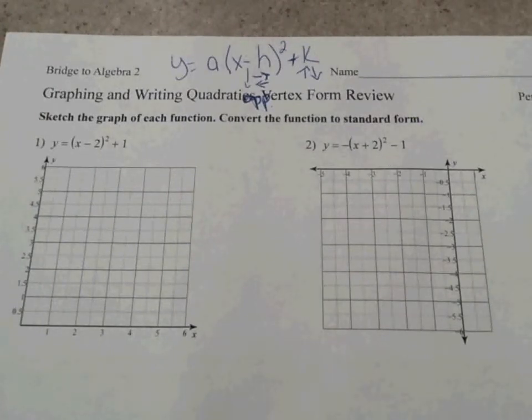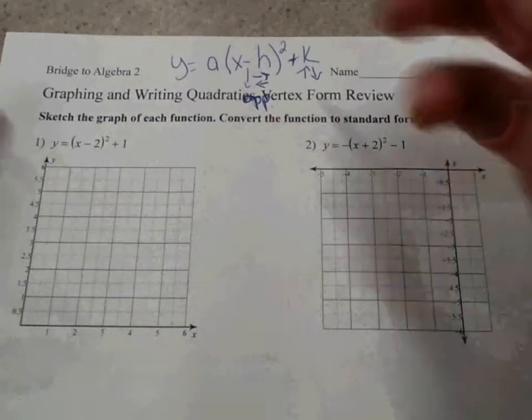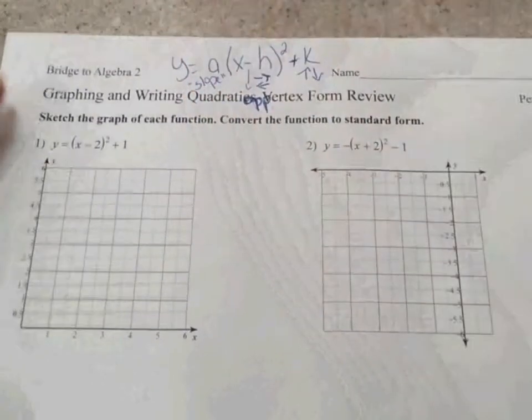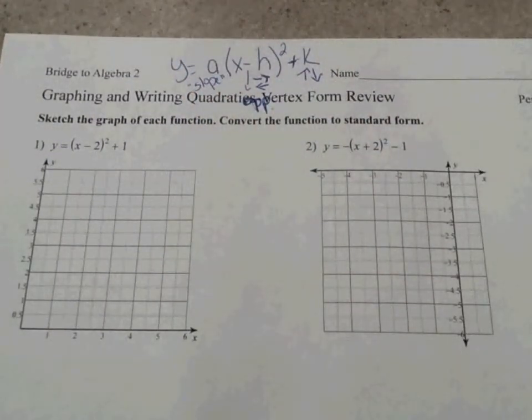Okay? And then the best way I think of A is kind of like your slope. It's kind of like your slope. I'm going to put it in quotation marks because it's not really usually called that. We'll usually call it our stretch or our compression when we're talking about a quadratic. But when we think about it in comparison to a linear, it's the same general idea as slope, okay?